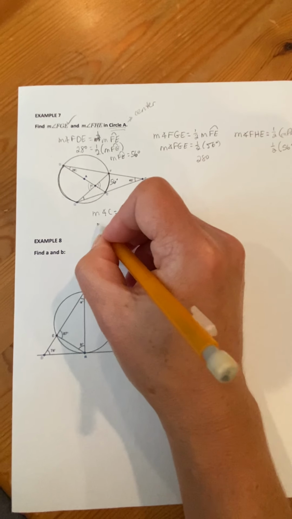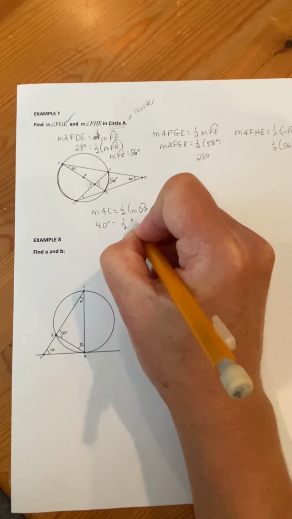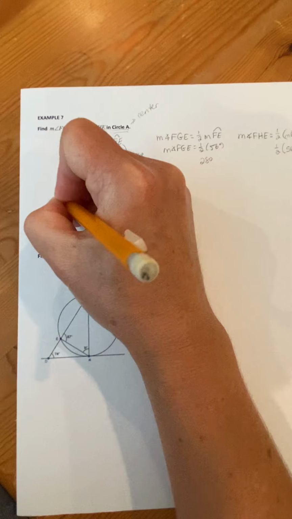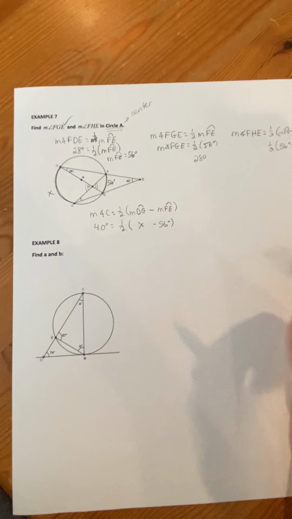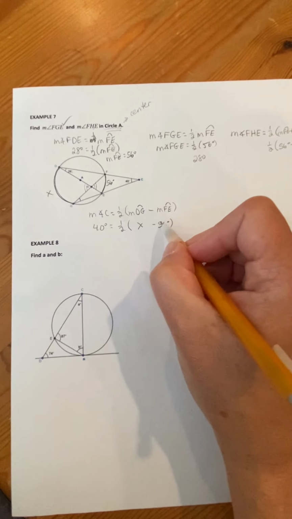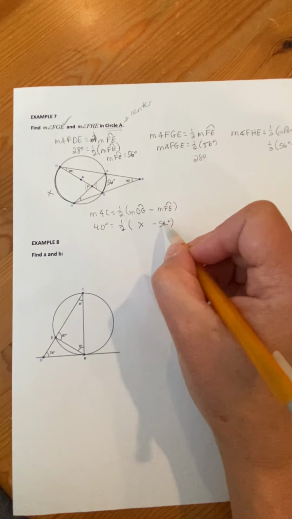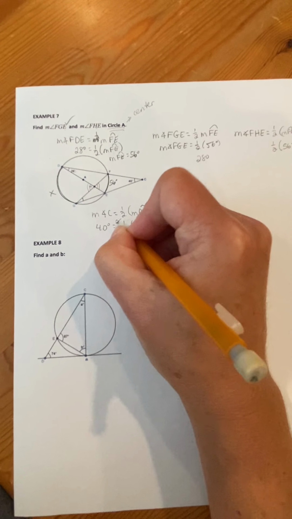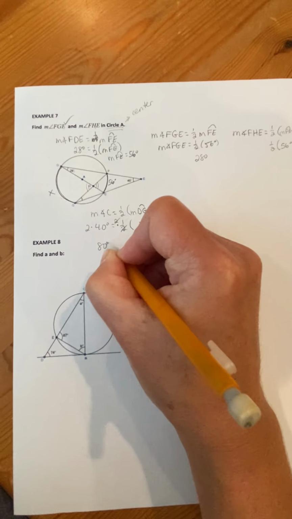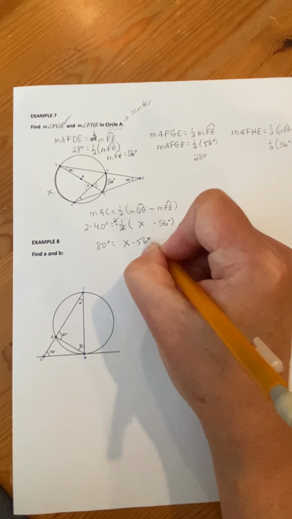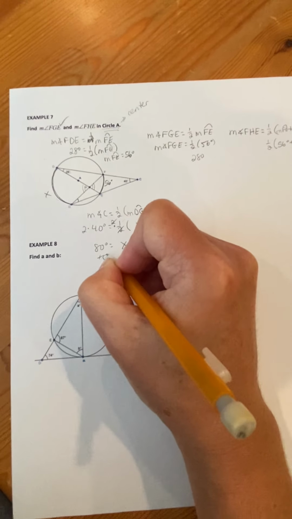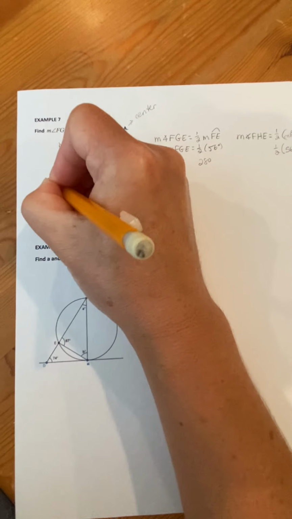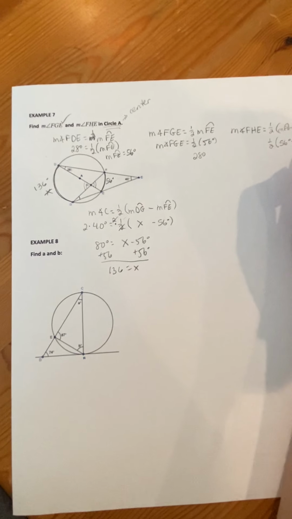But now let's see what I've got. I know this angle is 40 degrees, and I know that this arc is 56 degrees. So how about I just call this an X? Now I can solve that. I can either distribute the 1/2, which is fine, and write 1/2 X minus 28. Or if I don't want to solve it with a 1/2 in front of the X, I'll just multiply both sides by 2 and write 80 equals X minus 56, and then I just add the 56, and that gives me my arc being 136 degrees.